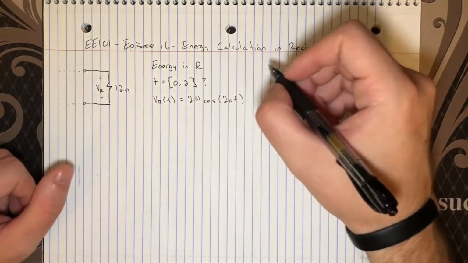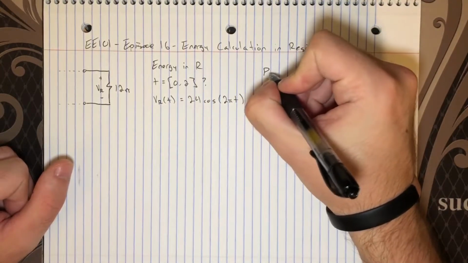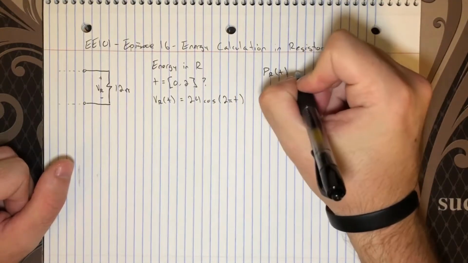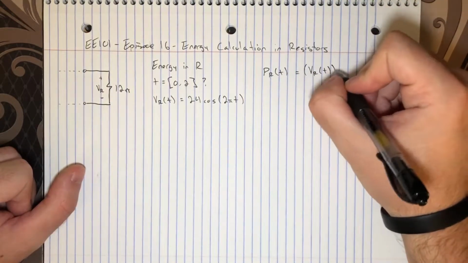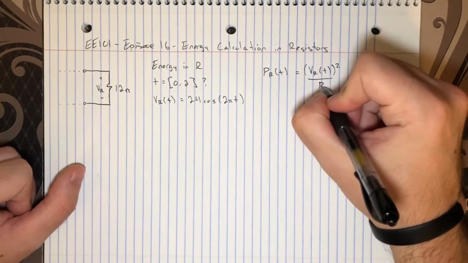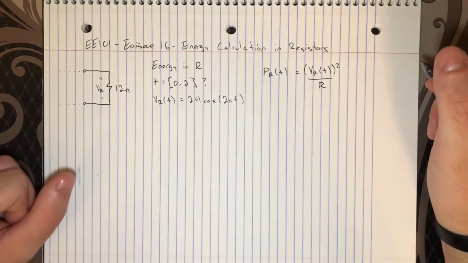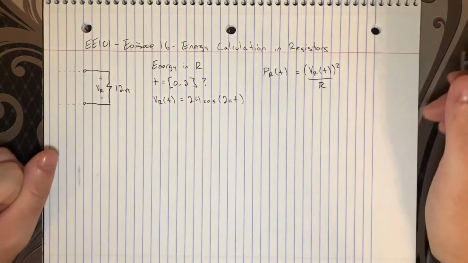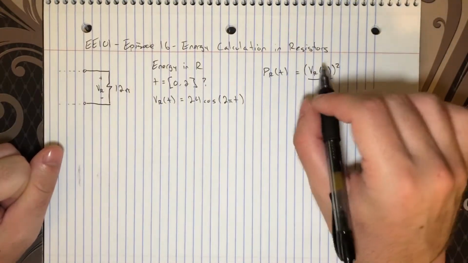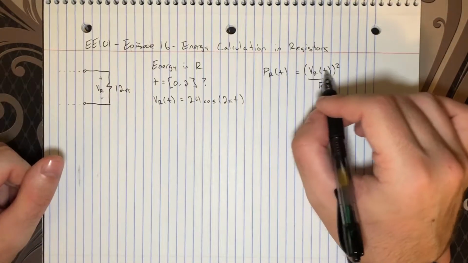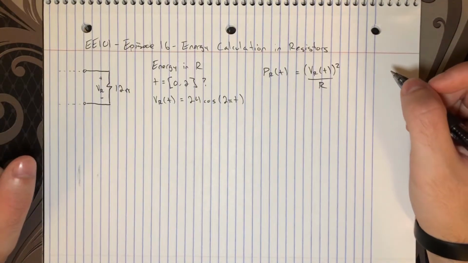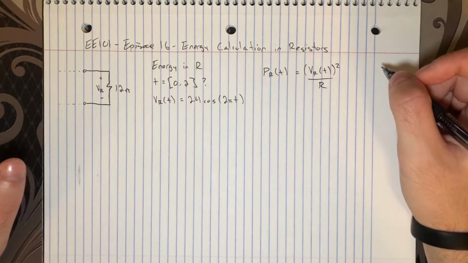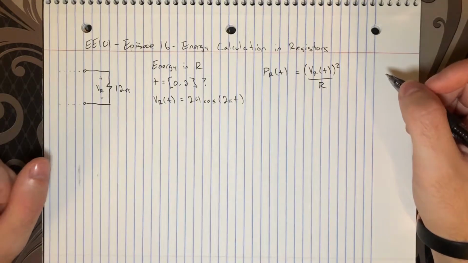So let me first write the form with which we would calculate the power in this resistance, given the fact that we have a voltage. So this would be PR of t equals VR of t squared over R. And here, again, this is just P equals V squared over R. This is just power in a resistance, and in this case, the voltage is a time function, so our power is a time function. And now, let me write this out.